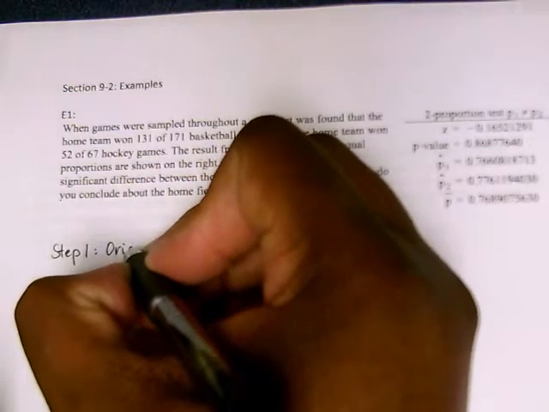So in this case here, step number 1 is always stating the original claim and writing it in symbolic form. So step number 1 is the original claim.